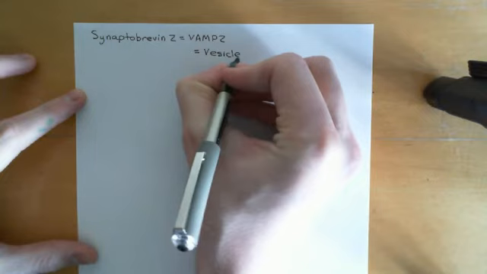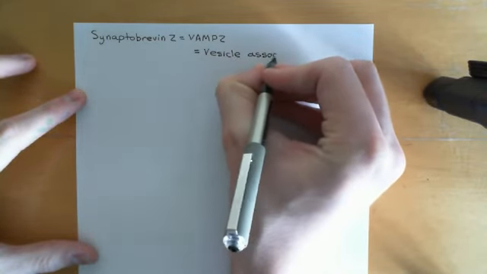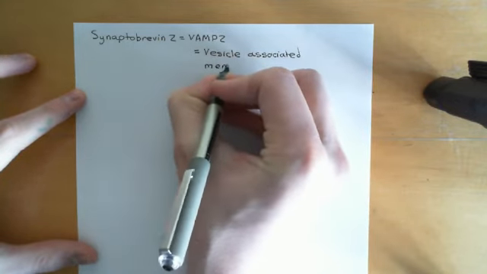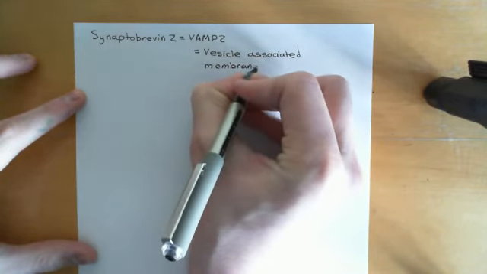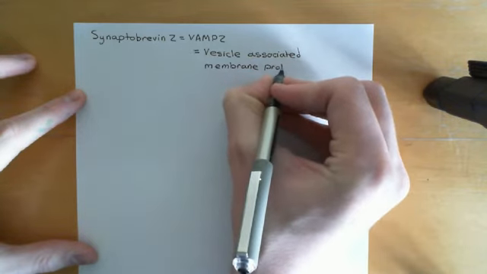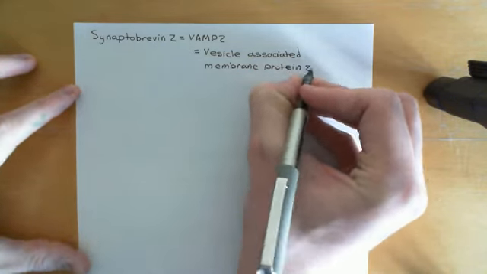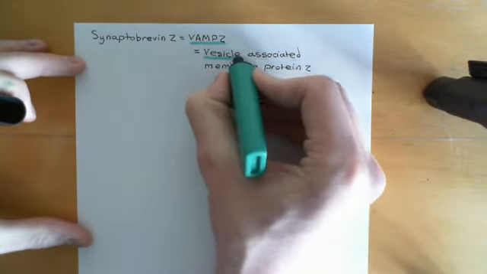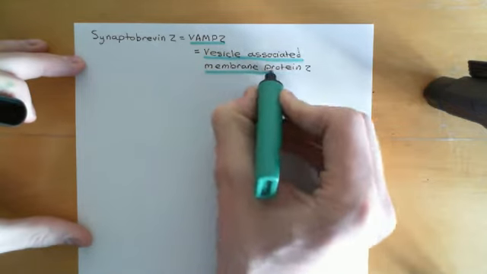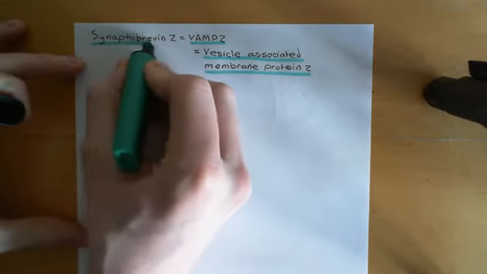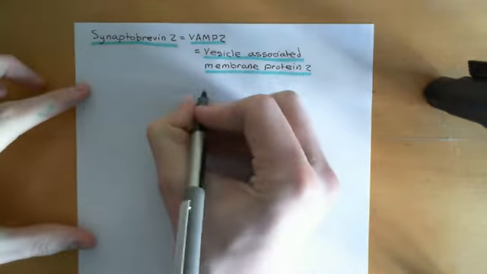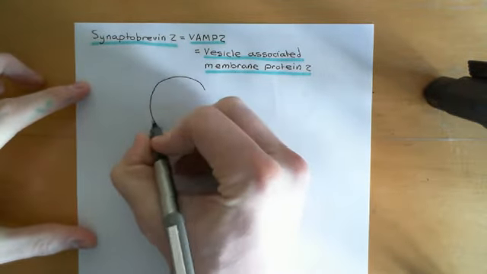Okay, and that stands for Vesicle Associated Membrane Protein 2. Okay, so the V is for vesicle, the A is then for associated. Okay, the MP is for membrane protein, and then obviously the 2 is just for 2. So vesicle-associated membrane protein 2. So if you do see people referring to VAMP2, don't be afraid, that's just synaptobrevin 2. Okay, which is this really important V snare. Okay, so let me now draw synaptobrevin 2 within the vesicle membrane. Okay, so I'll firstly draw a synaptic vesicle here.